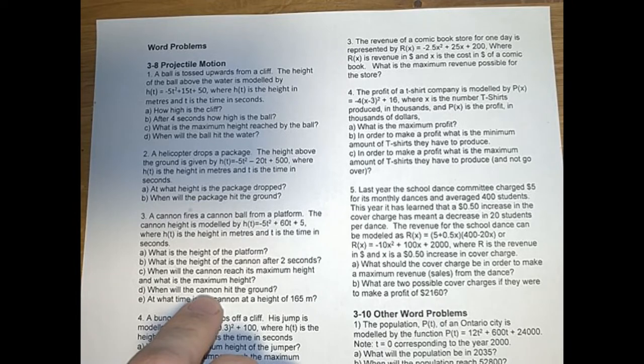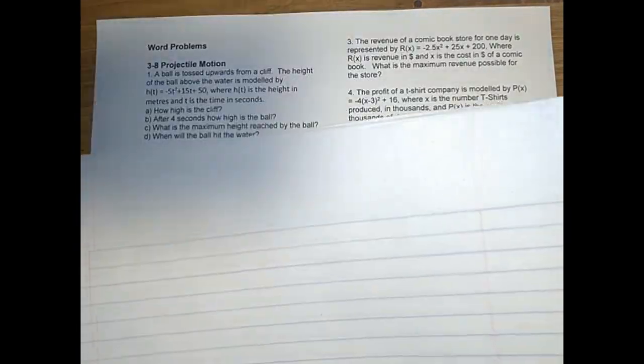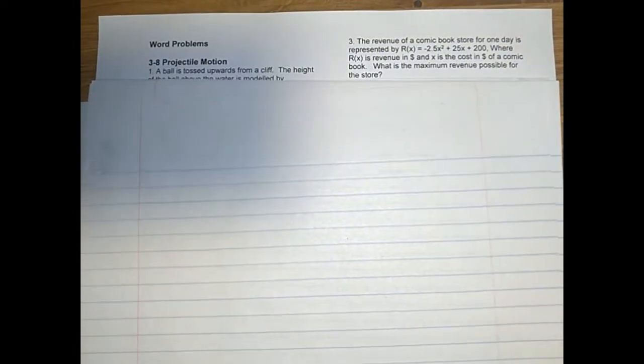Okay, so let's first start off with what projectile motion is. Hopefully everyone's got what they need. You can pause the video if everyone doesn't have what they need. They need the paper first.